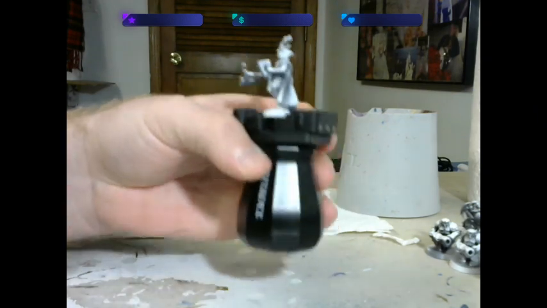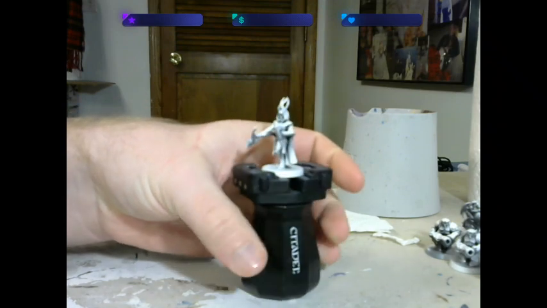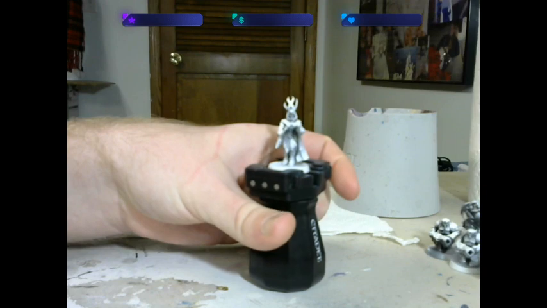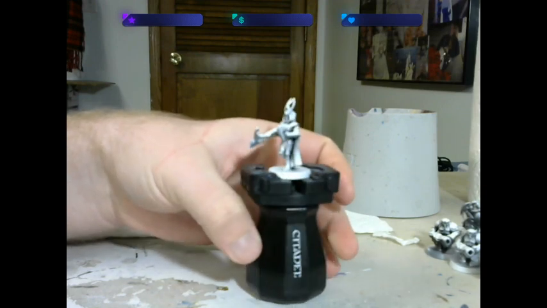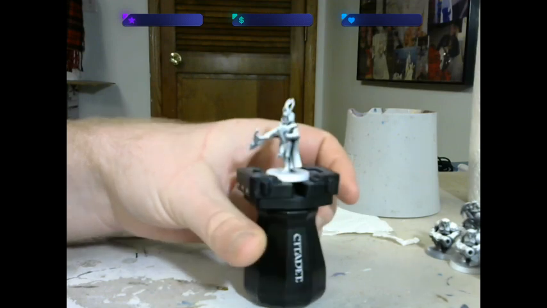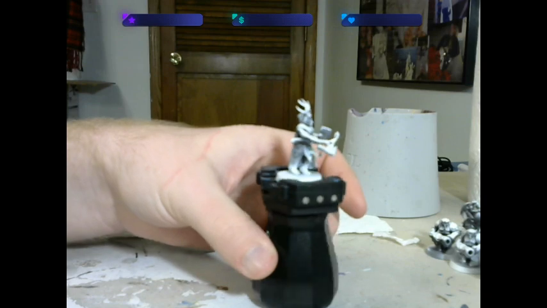I gotta figure out how to focus this camera. Because I don't want to be this far away and then you can't really see anything. I mean, it is like a $25 camera. I can't imagine the quality's gonna be great to begin with.